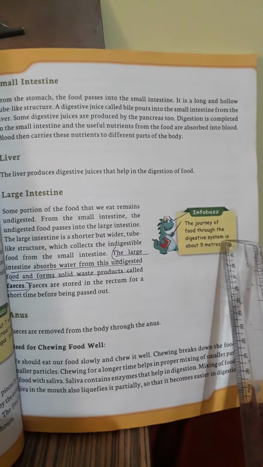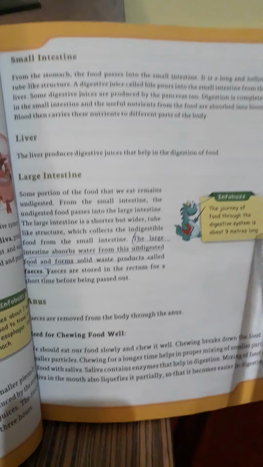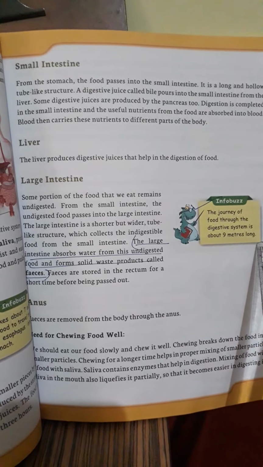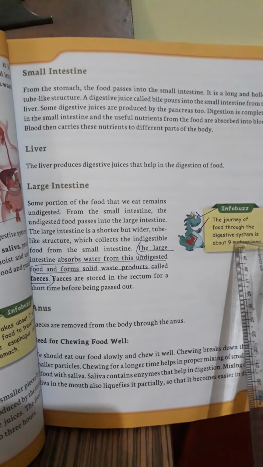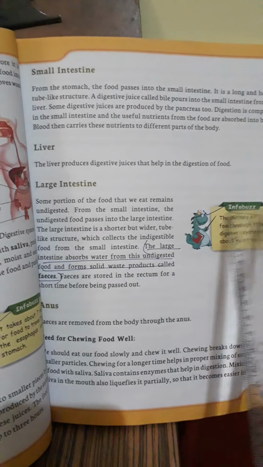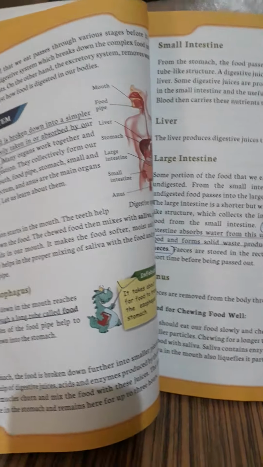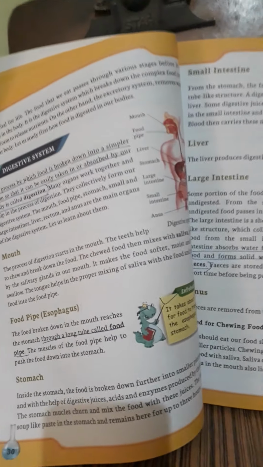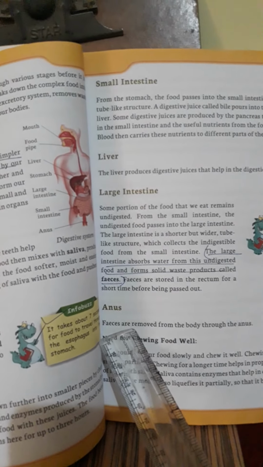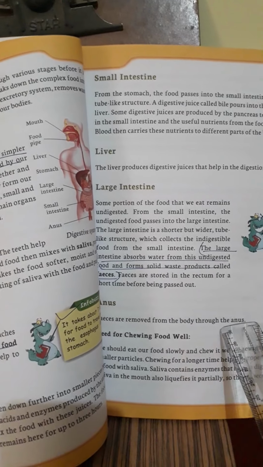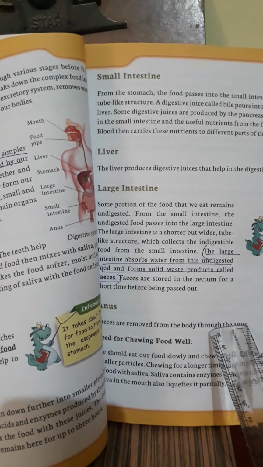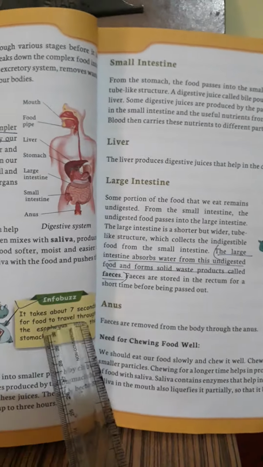Then coming to the next part, that is anus. Sorry, here one part is missing. This is info box. Please tick it out. The journey of food through the digestive system is about 9 meters long. Please tick it out. Then coming to anus. Feces are removed from the body through the opening called anus.